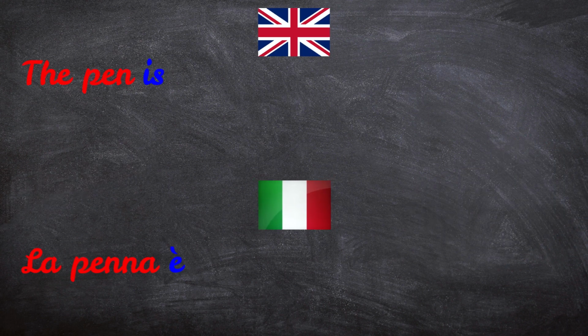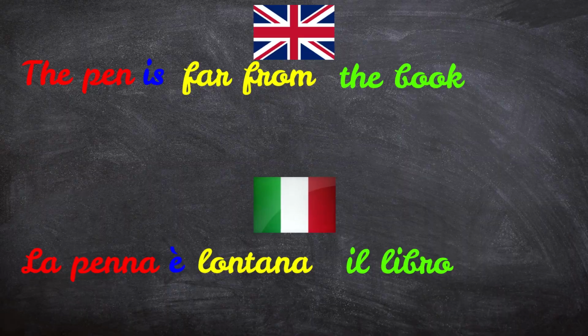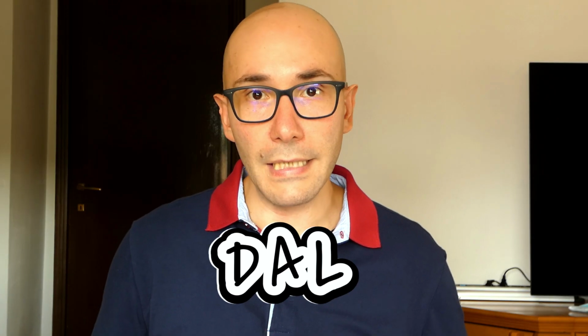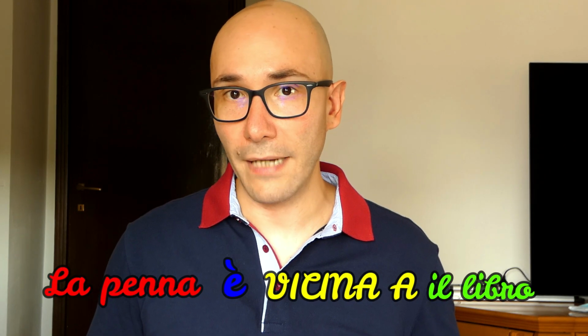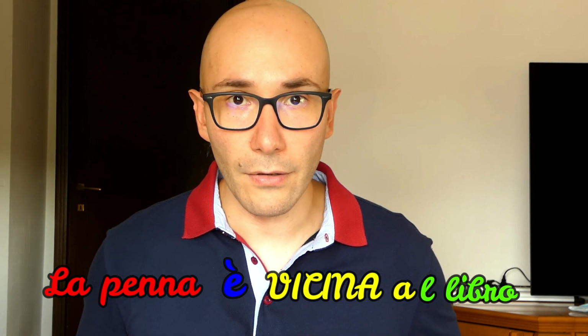Or you can use those two position words to frame objects relative to the position of other objects. The pen is far from the book. La penna è lontana da il libro. Or better, dal libro. The pen is near the book. La penna è vicina a il libro. Or better, al libro.